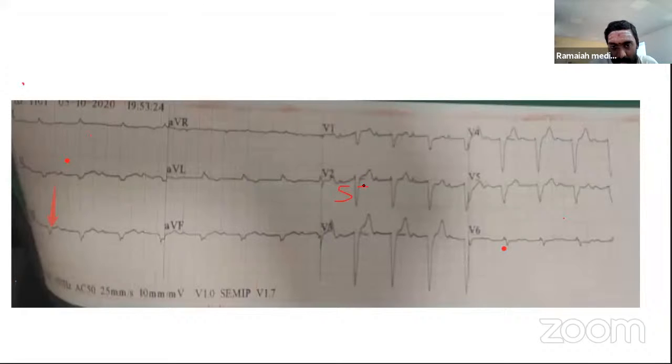ST changes, there are some ST changes. You can see here there is ST depression and T wave inversion in I and aVL. Whereas here there is a sharp shooting of the ST segment in the inferior leads with the QS here. Then there is poor R wave here. So all of this, and very peculiar, there is one finding.